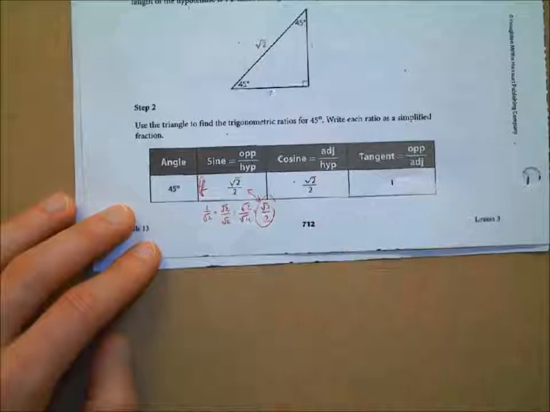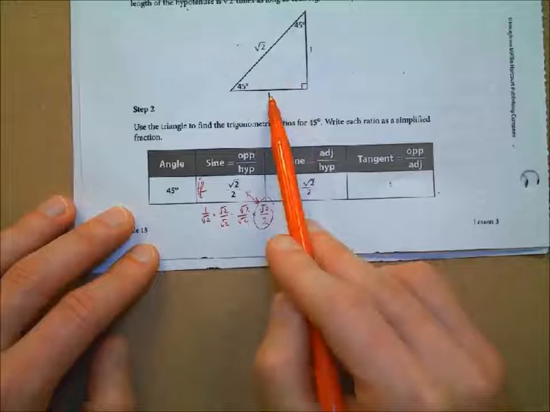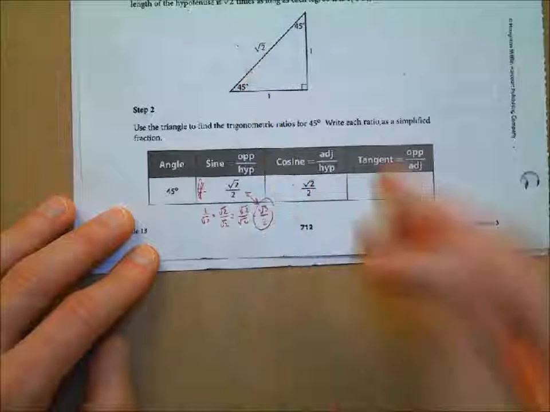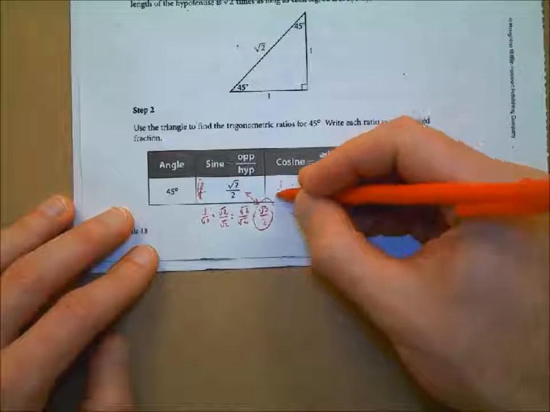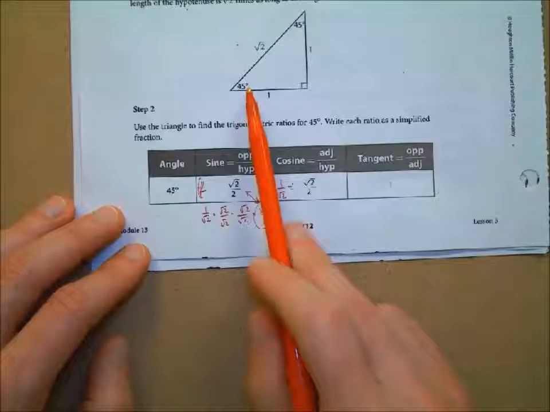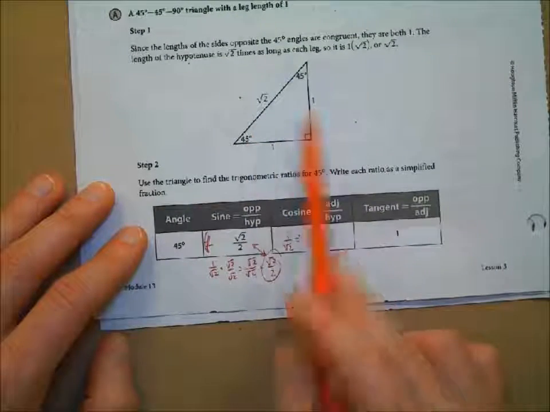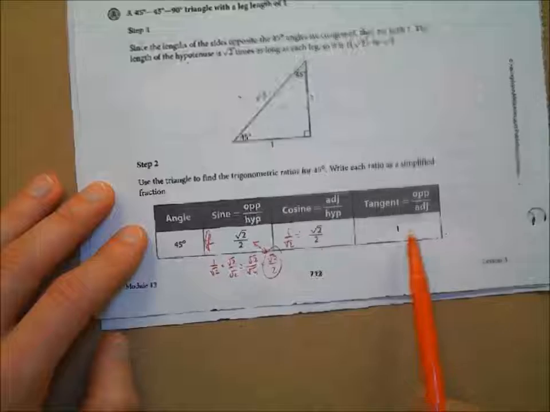Same thing for cosine. Cosine of 45 degrees is adjacent leg 1 over hypotenuse of root 2. So it's 1 over root 2, which rationalizes to then root 2 over 2. And the tangent of 45 degrees, 1 over 1. Opposite leg over adjacent leg, 1 over 1. So it's just 1. Okay?